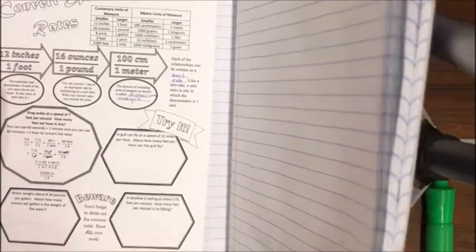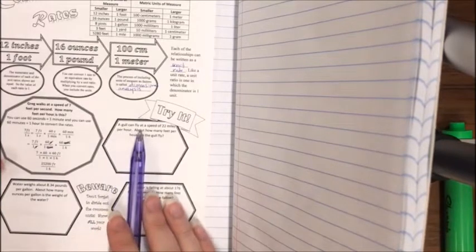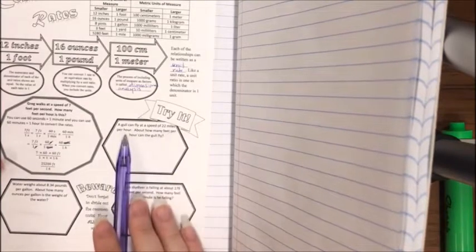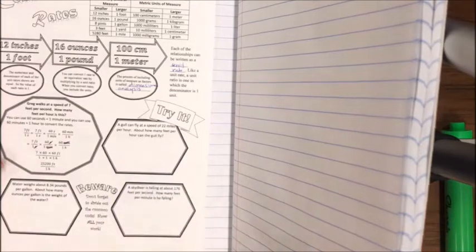All right, now that you've tried the 3 problems, we're gonna go over them together. So the first problem says, a gull can fly at a speed of 22 miles per hour. About how many feet per hour can the gull fly?